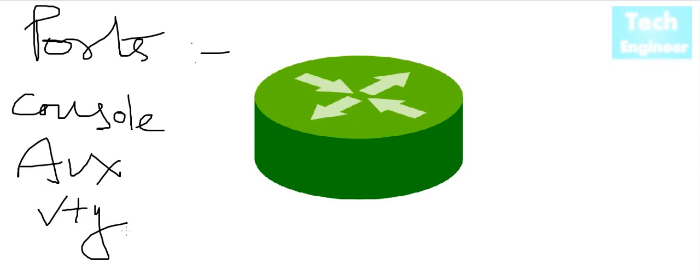Later we will also use telnet, but console and auxiliary are very commonly used, and we will configure console. We will configure commands on either the console or auxiliary port. We will even set the password on the console or auxiliary port.